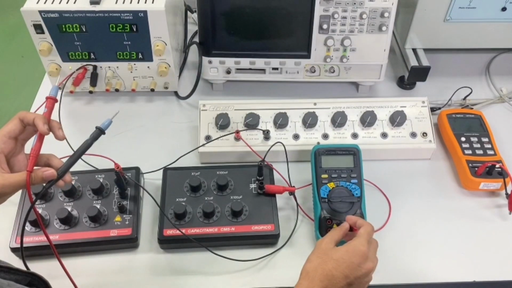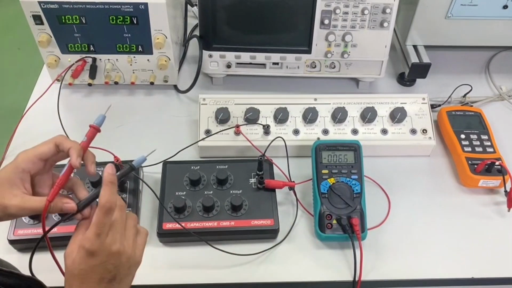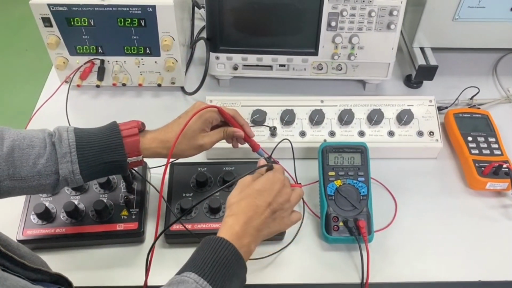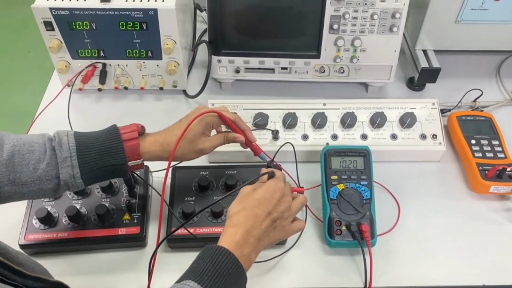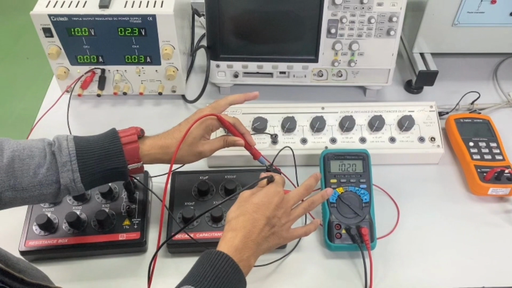To measure the voltage, the dial on the multimeter is turned into voltage mode, and the probe connection of the multimeter is changed to the correct connection. The multimeter is then connected in parallel to each component, and then we waited for some time for the reading to stabilize to get the proper value. Finally, the reading value is recorded.